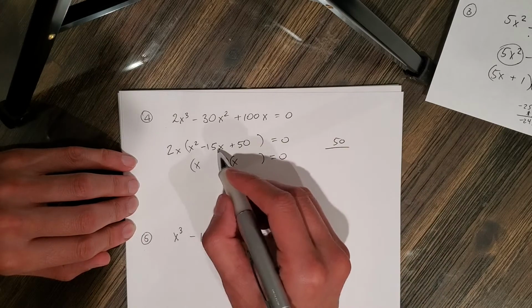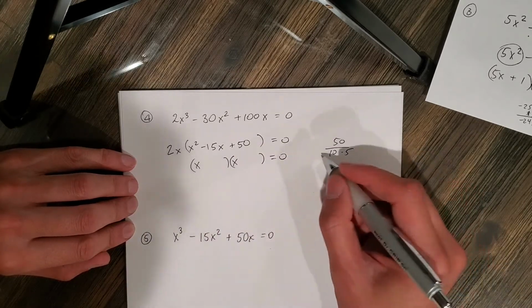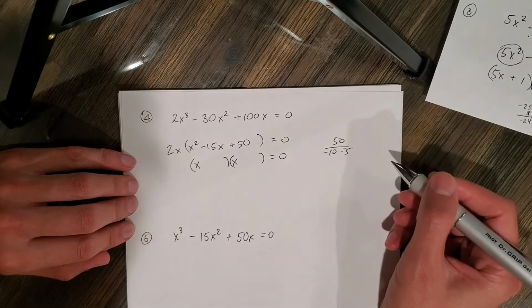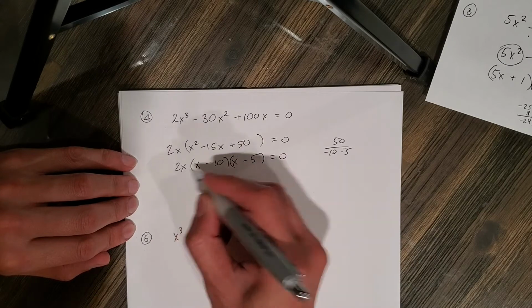Okay, well, remember, I need negative 15 here, so let's do 10 times 5. There you go, that's 50, and isn't that 15 if I add them? But I need to make them both negative, so put minus 10 and minus 5. And don't forget the 2x out here.